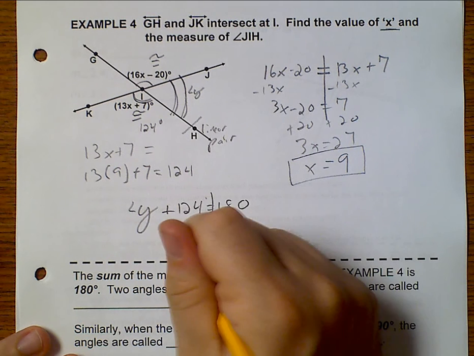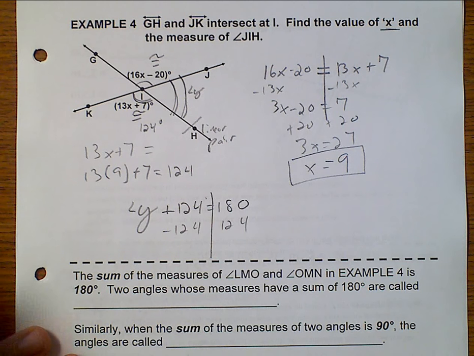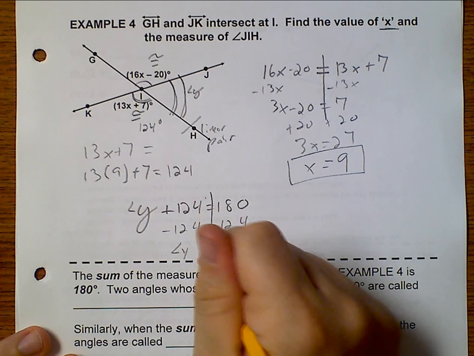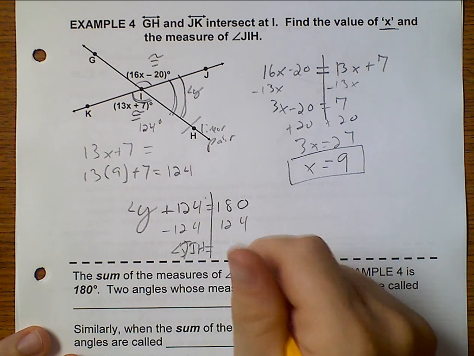So if I subtract 124, I get that my angle y, which is angle JIH, equals 56.